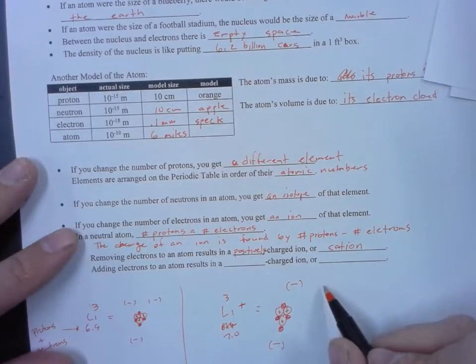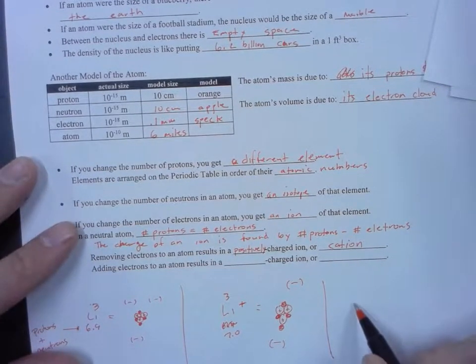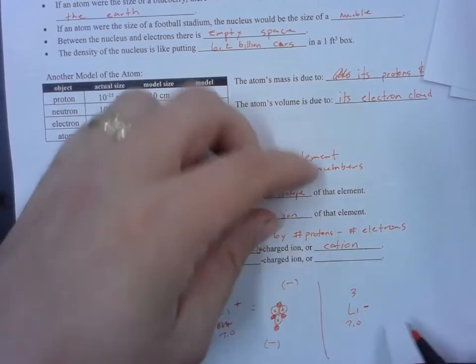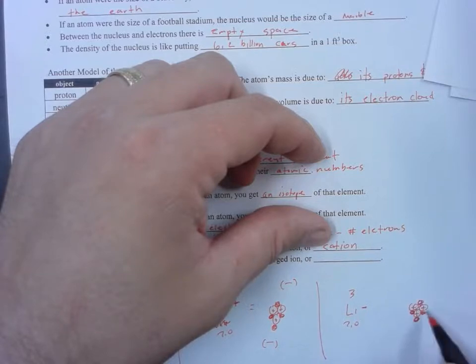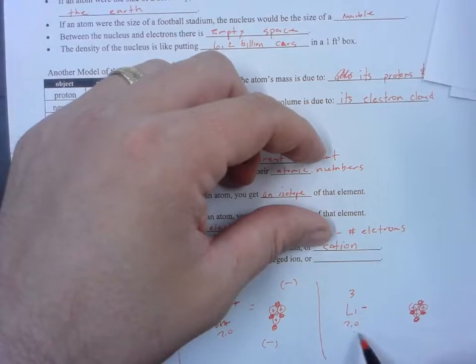Let's do the same thing with a negative charge. You start out by drawing your 3 protons. That never changes. How many neutrons does it have? There's 7 total, that's my mass total. I've already got 3 accounted for, so I must have 4 left. That adds up to 7. Now I've got a negative charge.